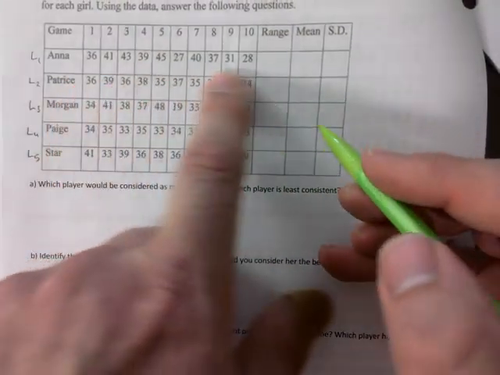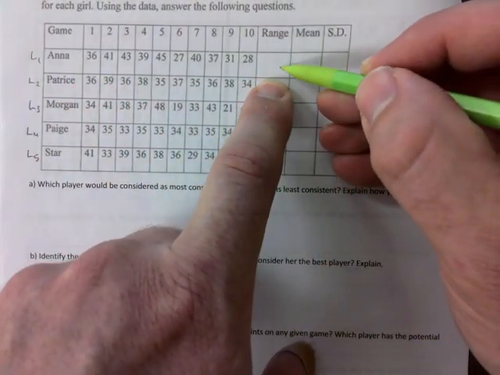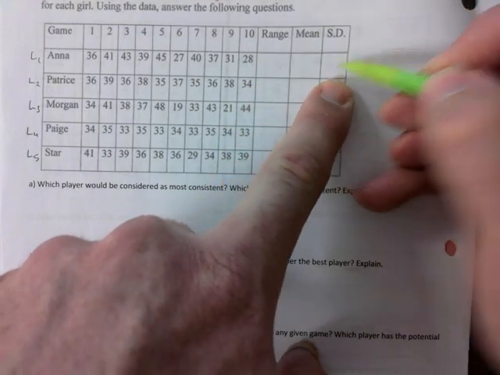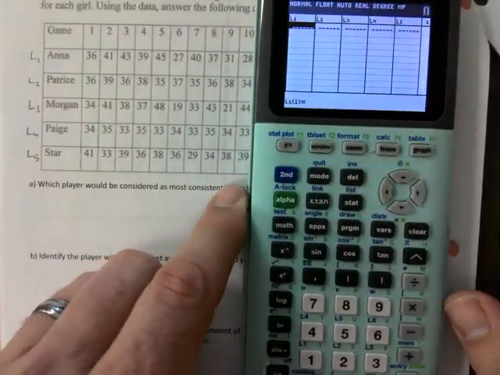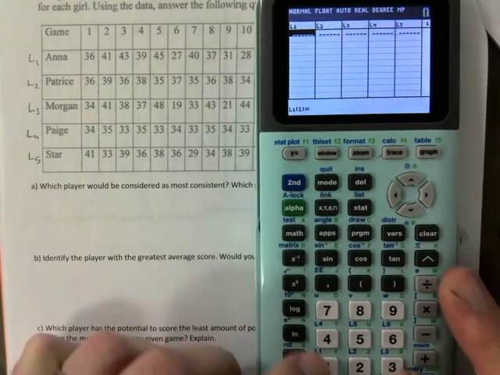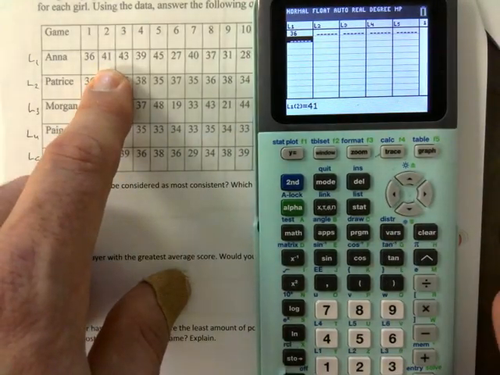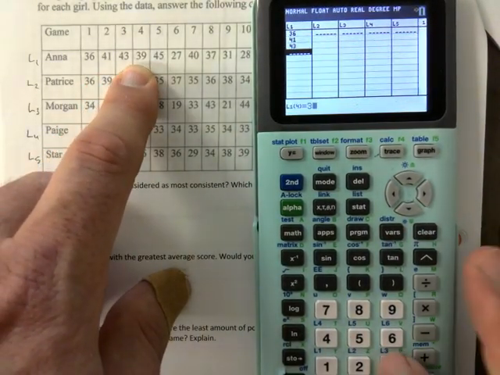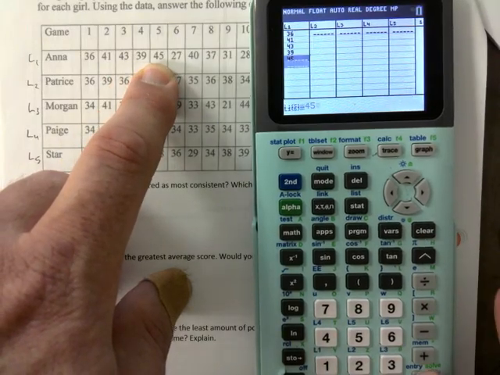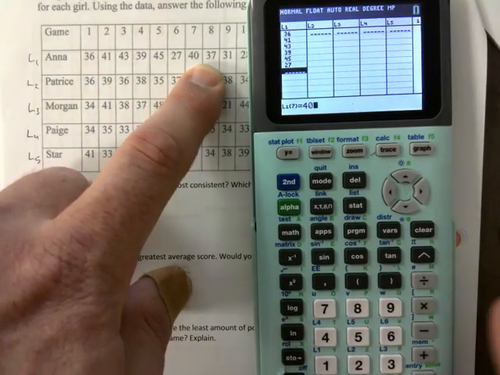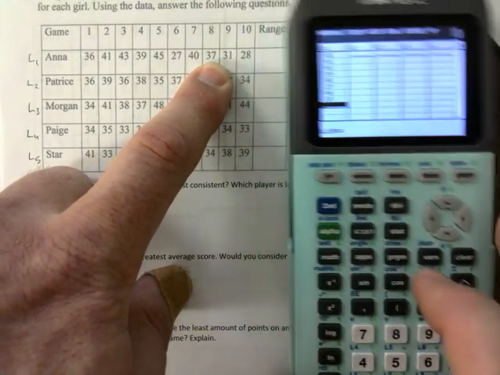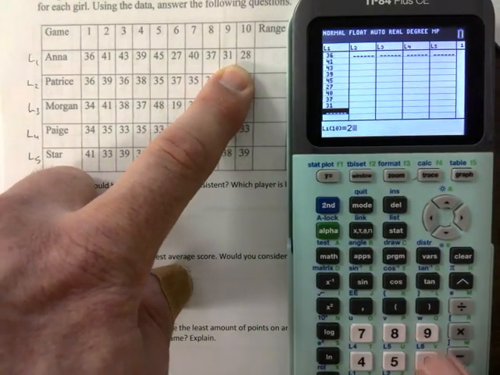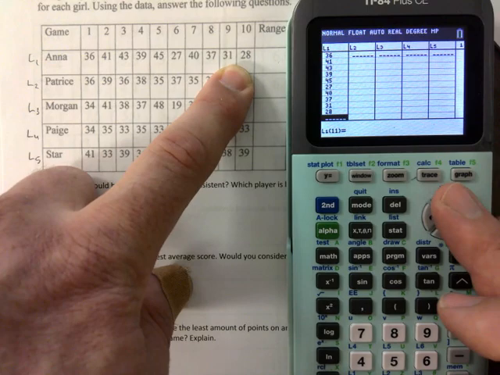And then we're going to go one variable statistics, and we're going to find the range, the mean, and the standard deviation. Just in case you're drawing a blank. And I do want you to feel free to ask me questions if you watch the video and you're still wondering about certain features that you're not quite understanding. Come and see me.